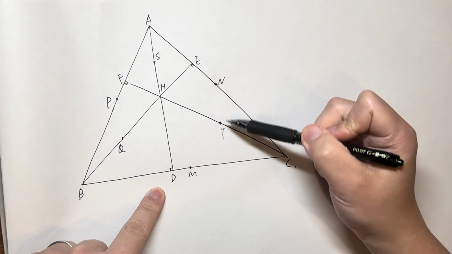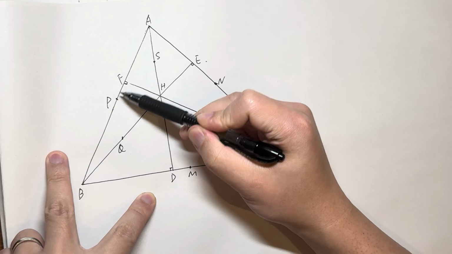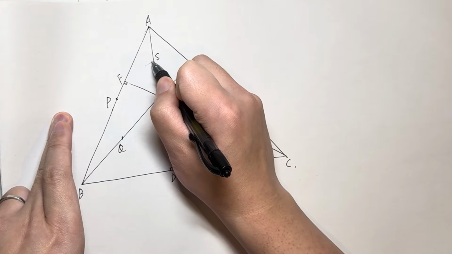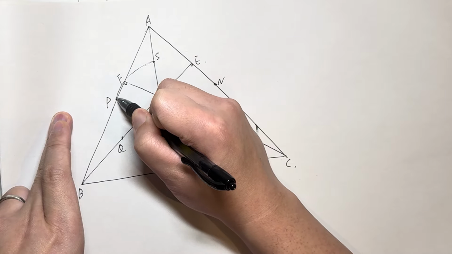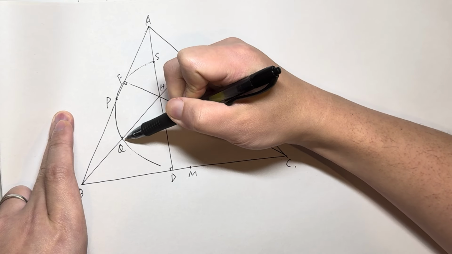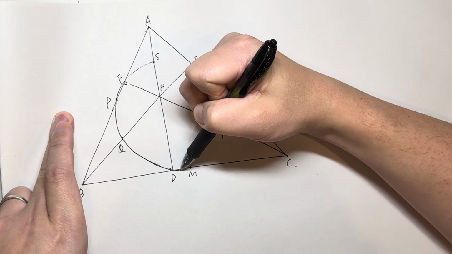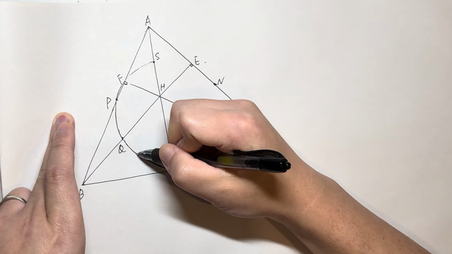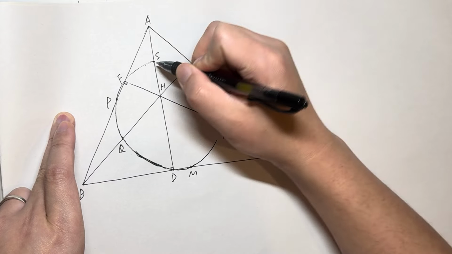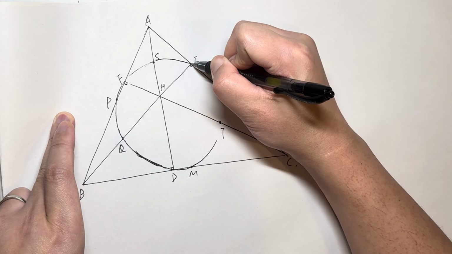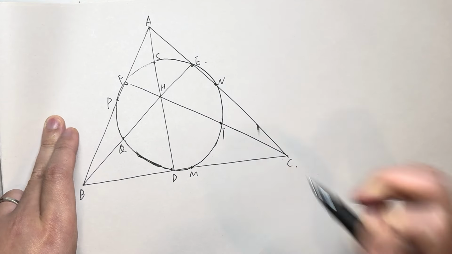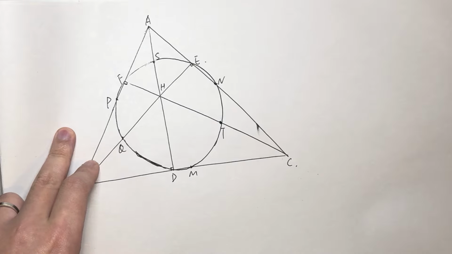So we know that D, M, T, N, S, E, F, P, Q, these 9 points are cyclic, right? Okay. Yeah, this is a much better figure.